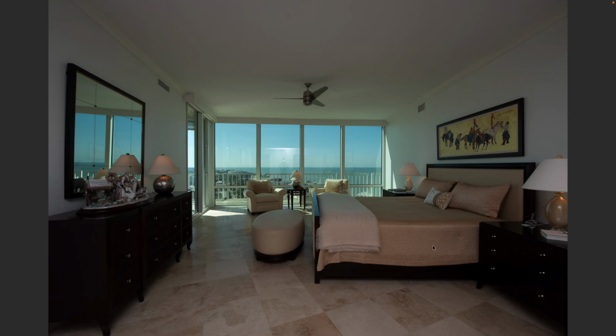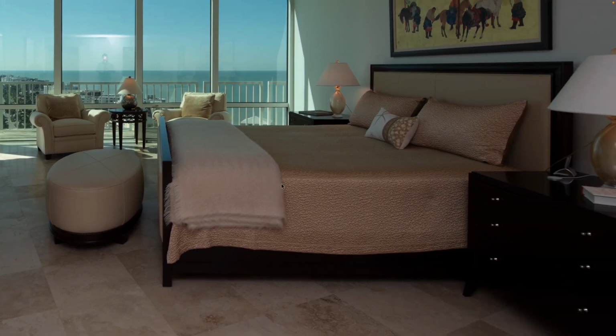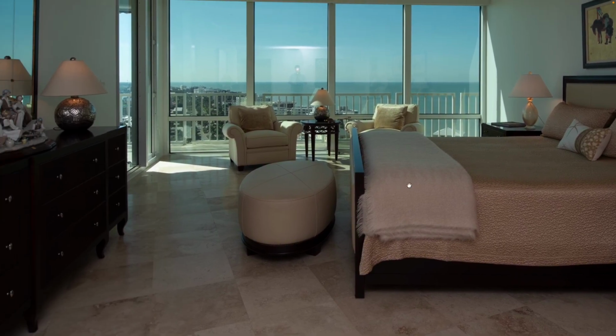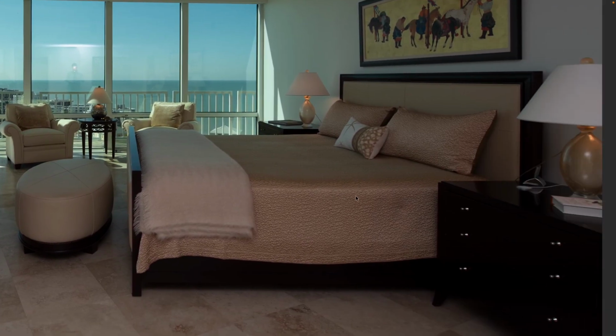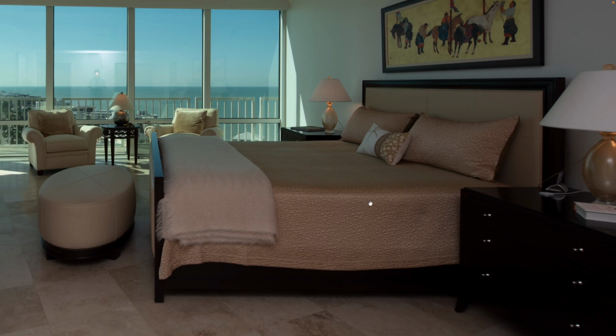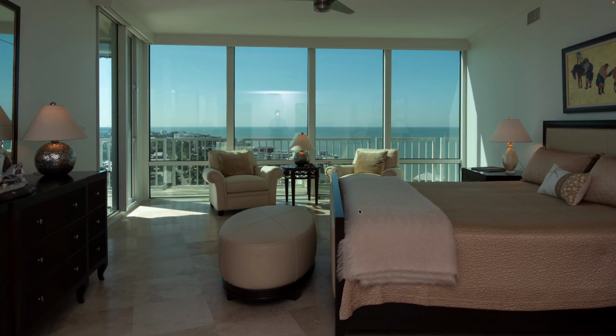So this is what you want to avoid. You want to avoid those characteristics when you're editing your photos. Remove these things. Unless it's truly making the image look better, it has to go. It's that simple.